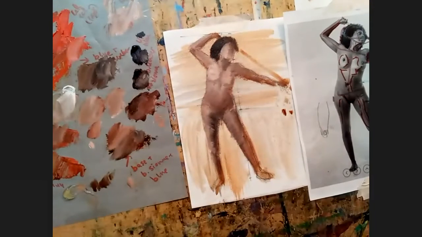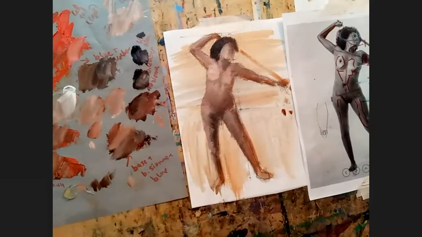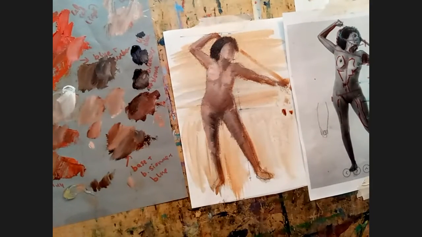Yeah, it's a lot of paint on here. I've got a nice little pile. I'm definitely piling on the paint because I like the way it, yeah, that kind of rough blending that's happening right now looks really good.